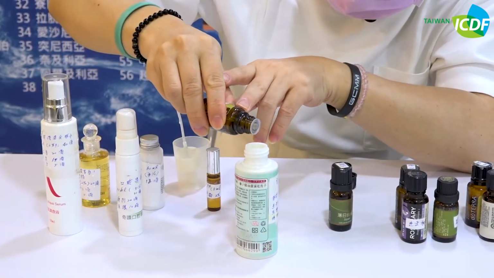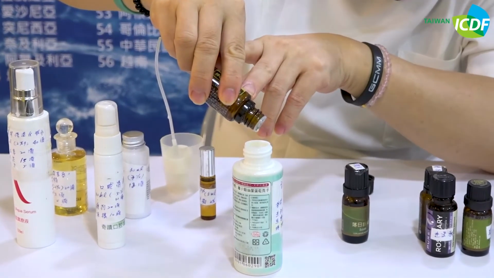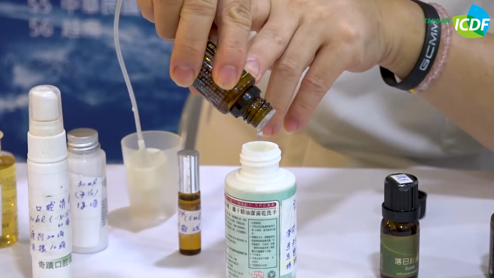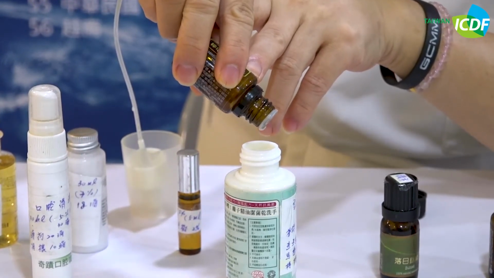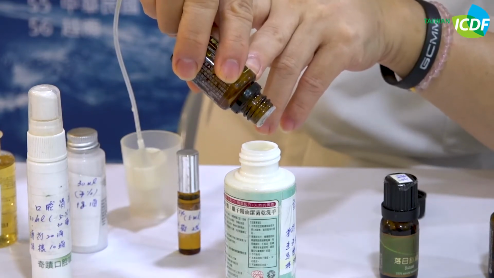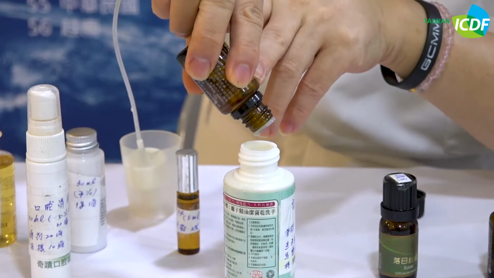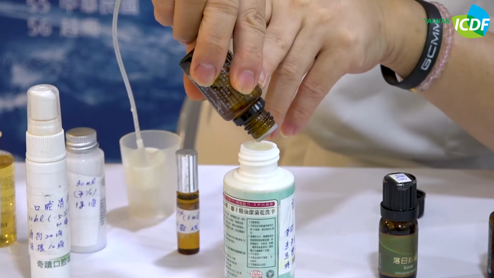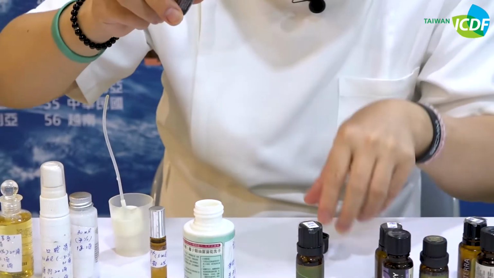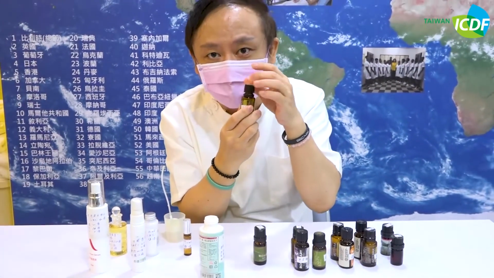You can see it'll come out. 2, 3, 4. Okay, so that's 50 drops. So you need to pour it in at a 45-degree angle. So the tea tree oil is our main base essential oil.